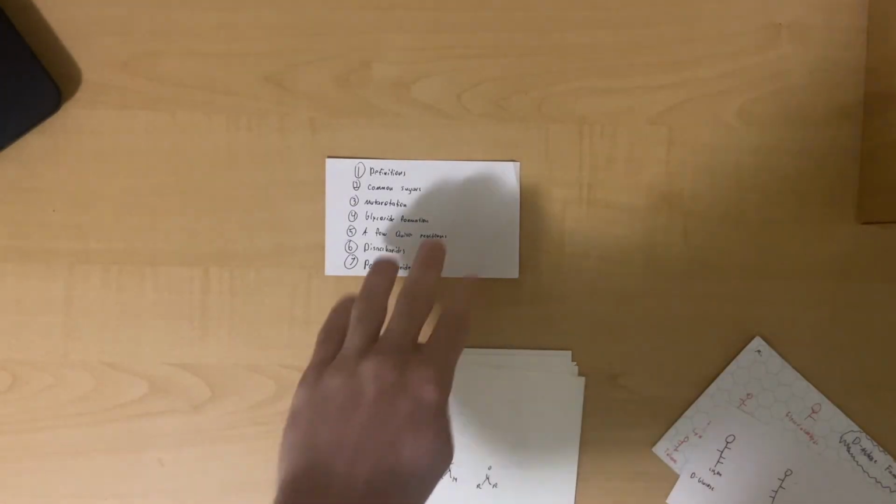Fourth, I want to talk about glycoside formation, or the bond formation. Fifth, I want to talk about a few quick reactions pertaining to oxidation and reduction, and two tests, and two reactions involving adding or removing from the carbon backbone of a sugar. Sixth, I want to talk about disaccharides, and then lastly, seventh, I want to talk about polysaccharides. So let's first look at the definitions.